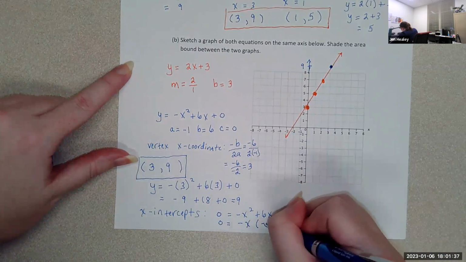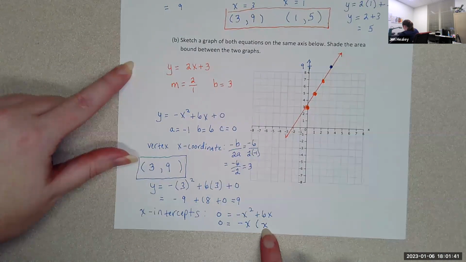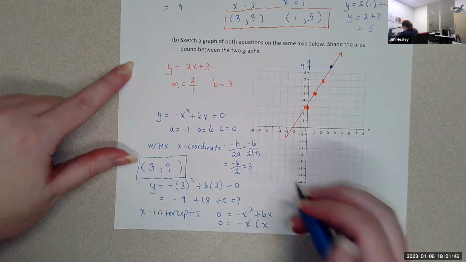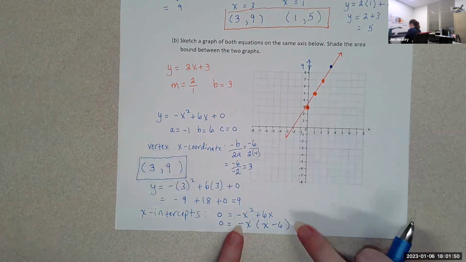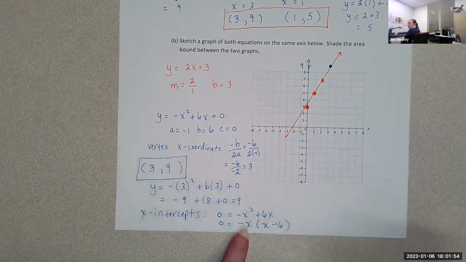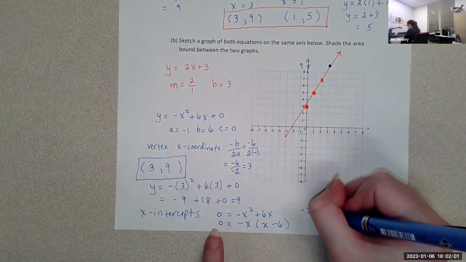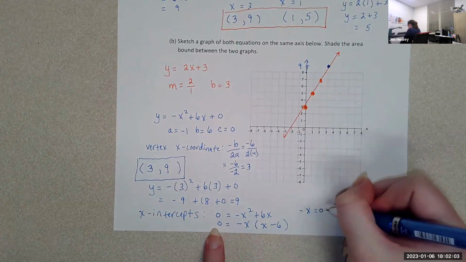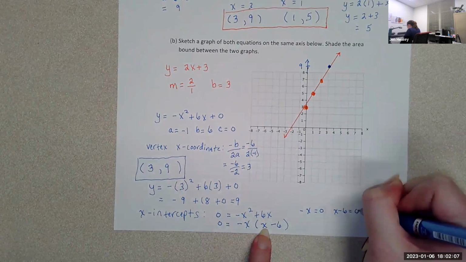If I pull out a negative x, in order to get negative x squared, I would have to multiply by another x. And then if I have a negative x pulled out, in order to get a plus 6x, I would have to multiply by a negative 6. So check that out. Negative x times negative 6 would give us positive 6x. So this is the factored form. And so that means that negative x is equal to 0, and x minus 6 I also need to set equal to 0.